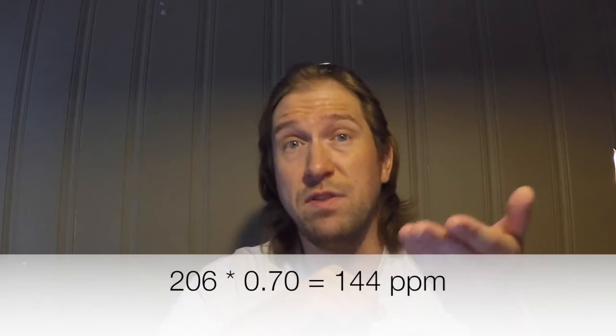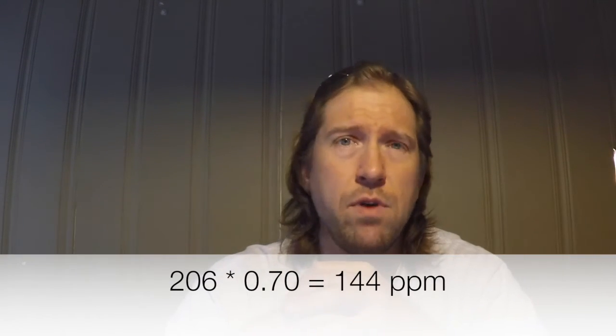Remembering that we want 70% Fermaid-K and 30% DAP. So with the Fermaid-K, we take the 206 and we times it by 0.7, because that's 70%, and we get 144. Now we need to know how much that is.